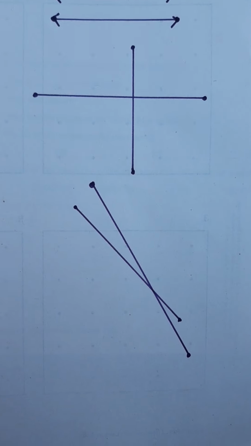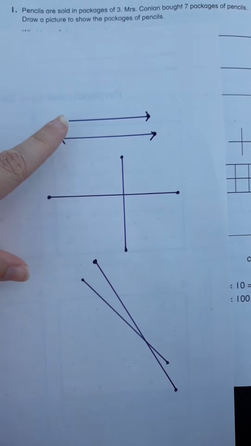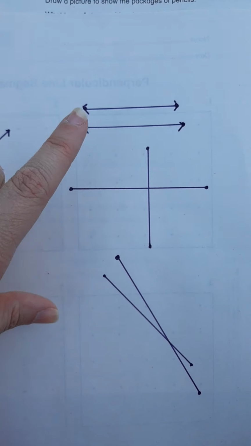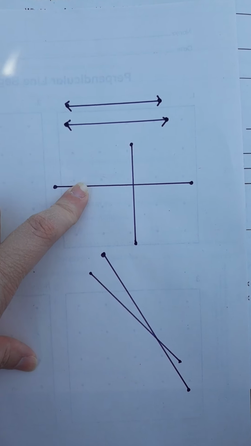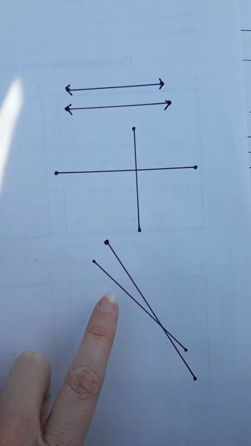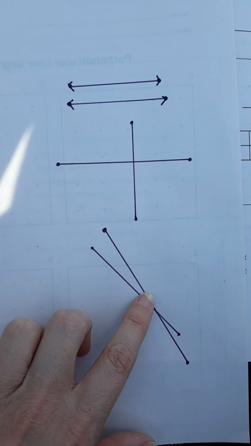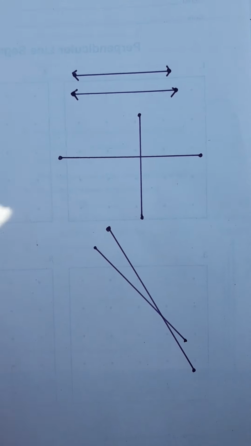So intersecting line segments. So again, parallel, side by side, never touching. Perpendicular, crossing but making perfect right angles. And then intersecting lines, they cross but they do not make perfect right angles.